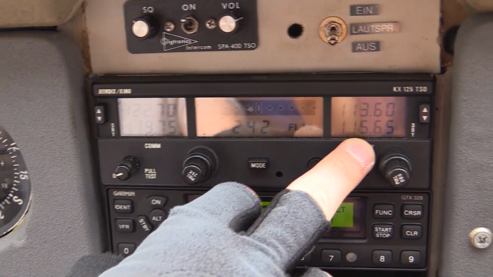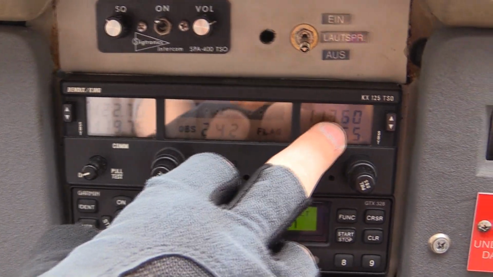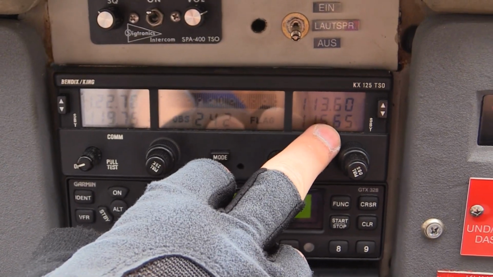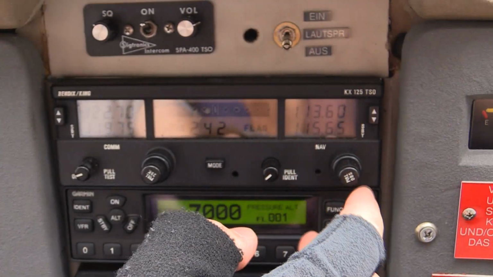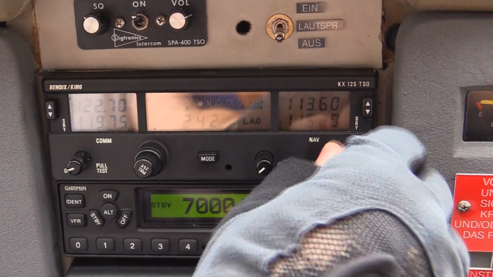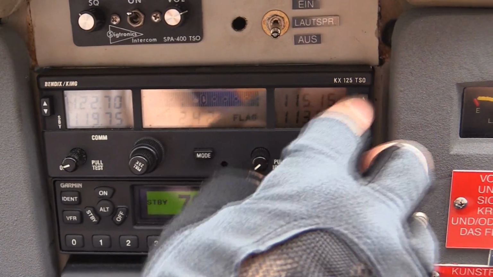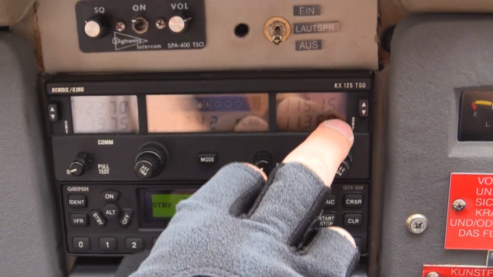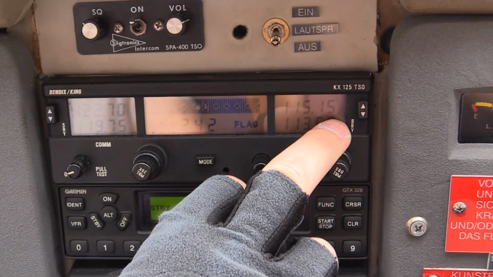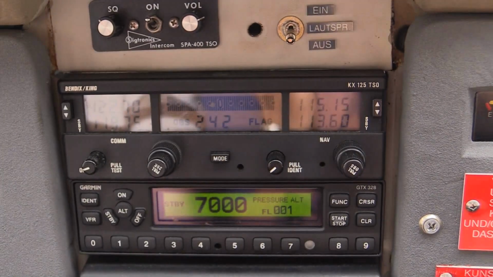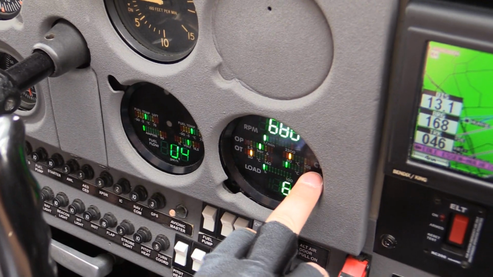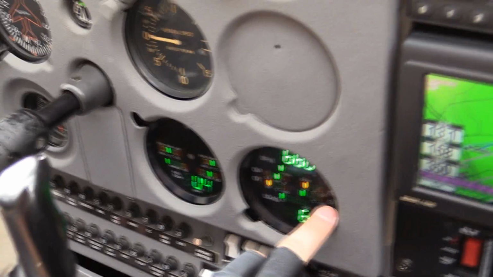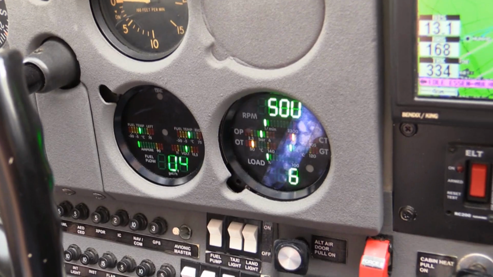On the nav frequency we have the VOR of Barmen, 113.60, but we're not going to use any radio navigation, so we can just remain here. And actually we can switch to the Düsseldorf VOR DME, 115.15, from where we can get the latest weather information once we're airborne. So, as you can see down here, we still need to wait for the oil temperature and the coolant temperature to warm up. Once they are in the green, the aircraft is ready for departure.